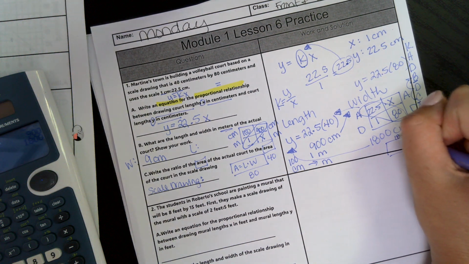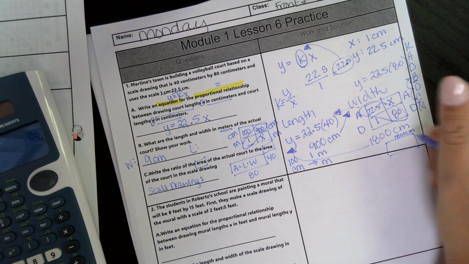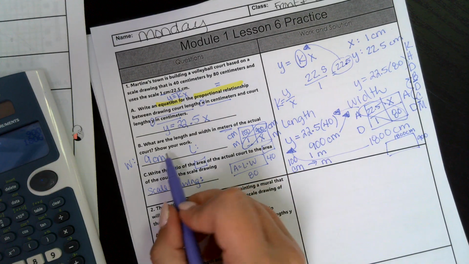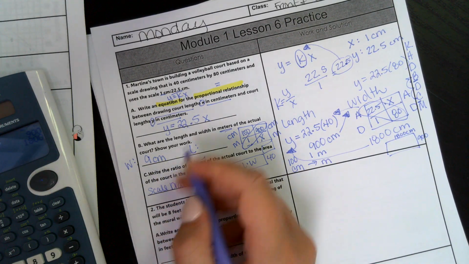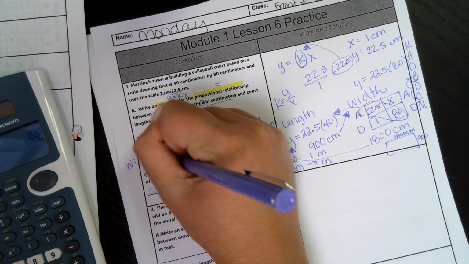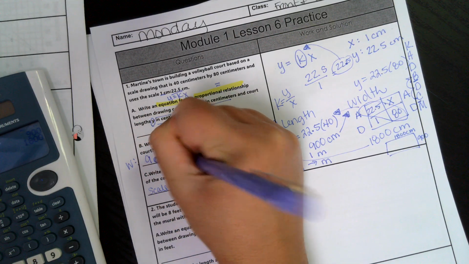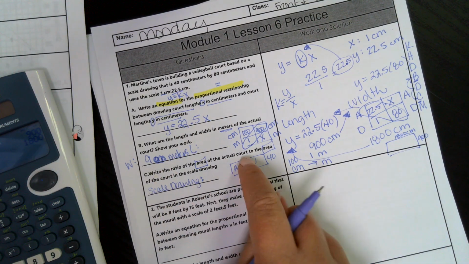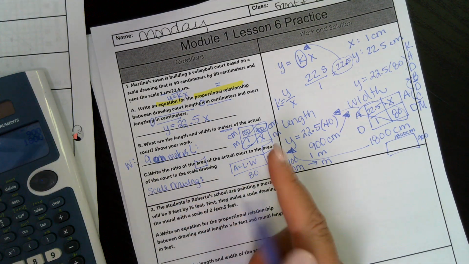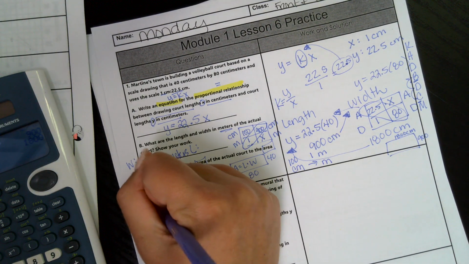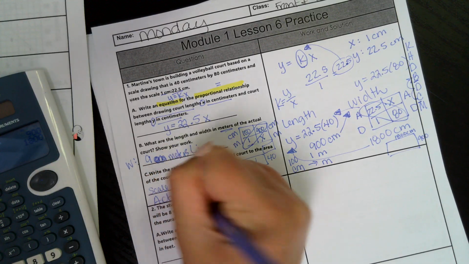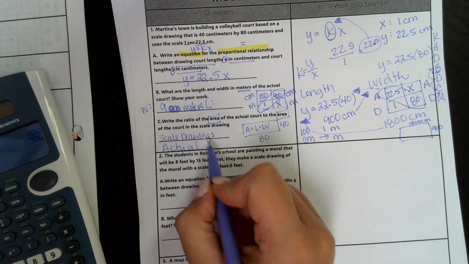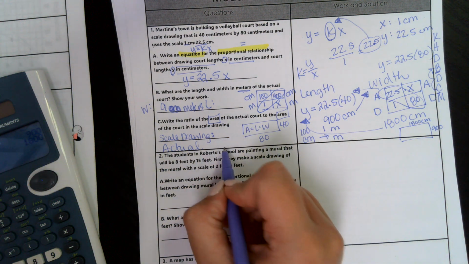You have 1800 centimeters and you have 900 centimeters. Or, like I said, you could set it up once you have changed it. This should say meters. Once you have changed it to meters, you could just multiply it as the meters too. But that's what it's asking. It's looking for the scale drawing and the actual court area. So you need to make sure that you find the area of both of those.